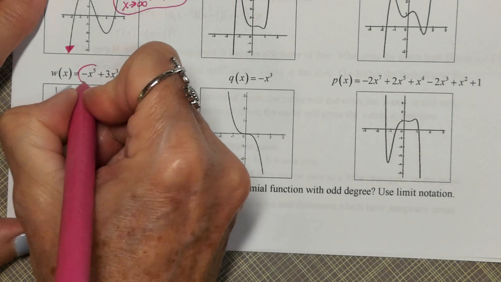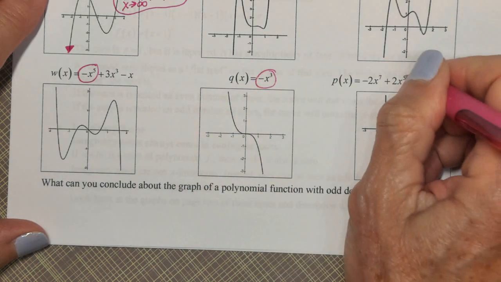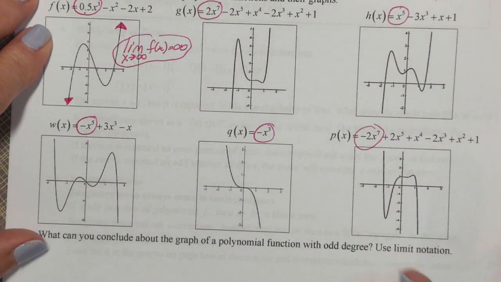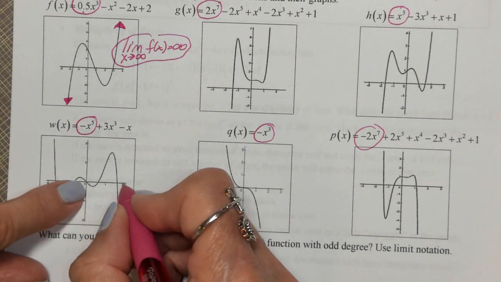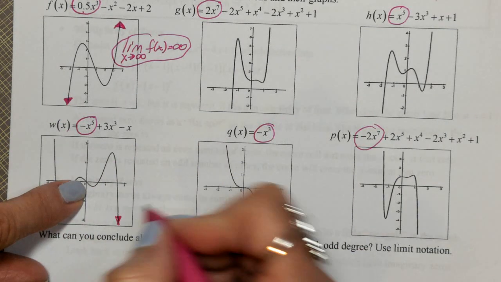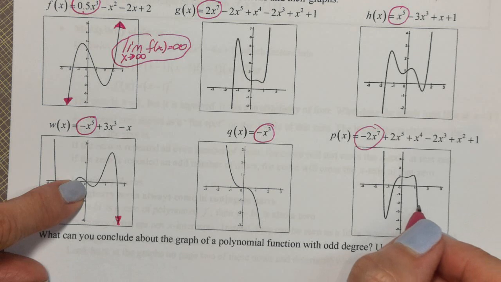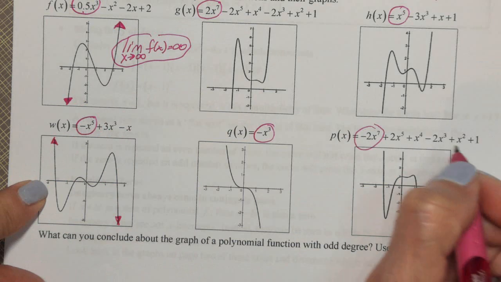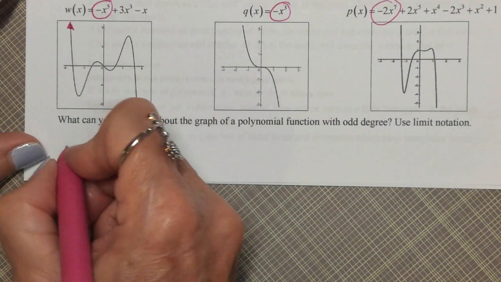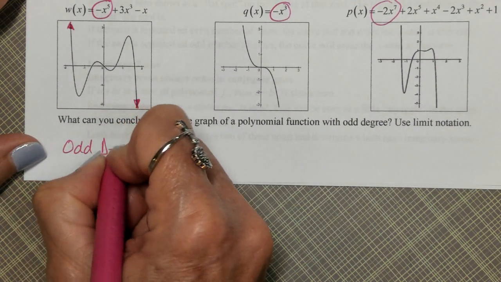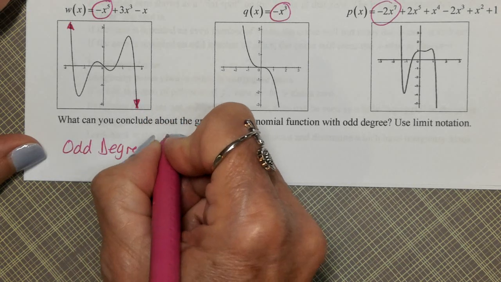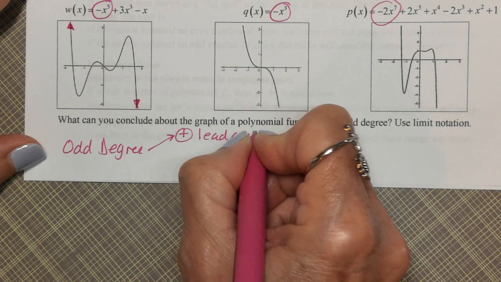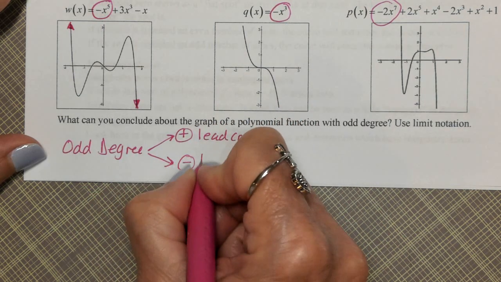If the lead coefficient is negative, then it's backwards. So as x approaches positive infinity, we're going to negative infinity. As x approaches negative infinity, we're going to positive infinity. So odd degree, positive lead coefficient, or negative lead coefficient.